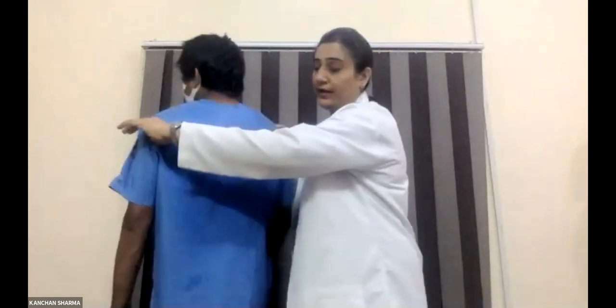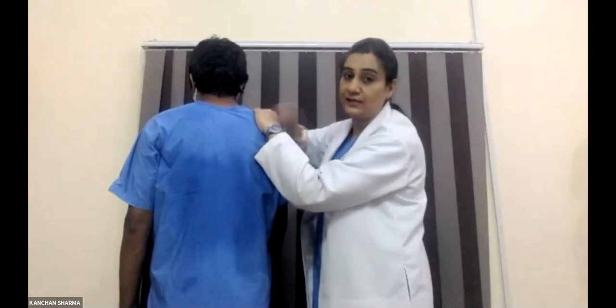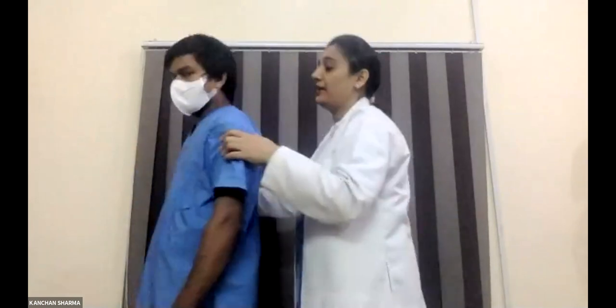Now Neer's impingement. I will show you from the back how I'm holding. So I'll be holding like that. Okay, so that I'm stabilizing the scapula. Fine. Now see, I have stabilized the scapula. I'm passively lifting the arm, going up. If the patient is having any impingement, he is going to complain of pain. I'll bring it here.